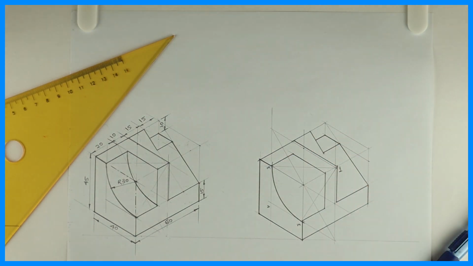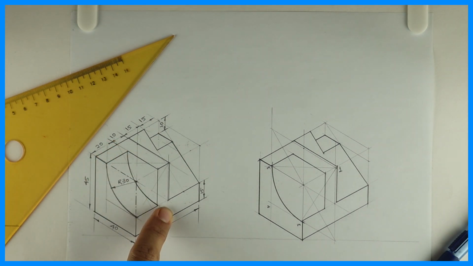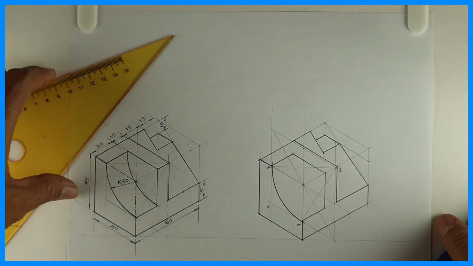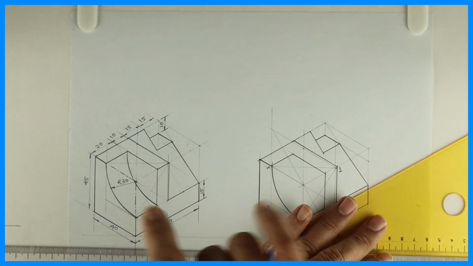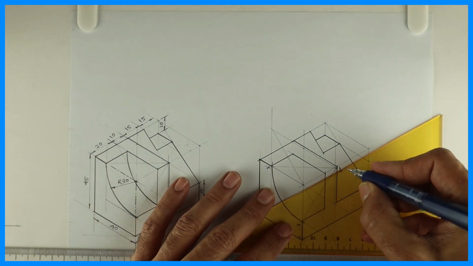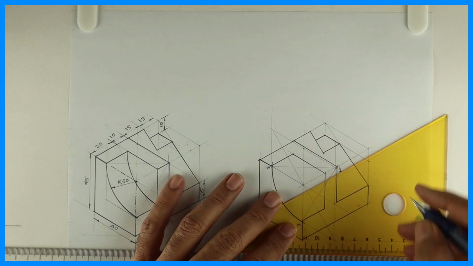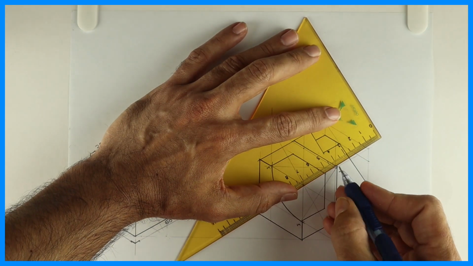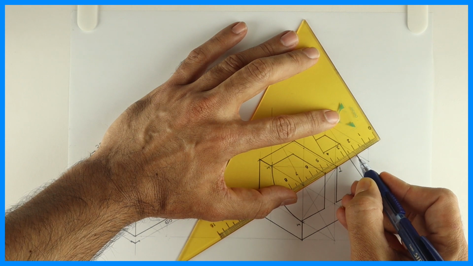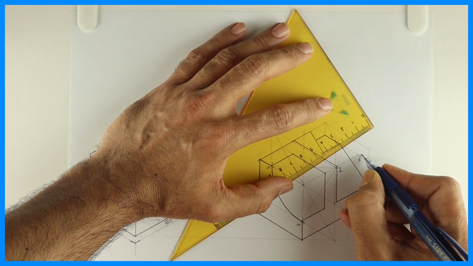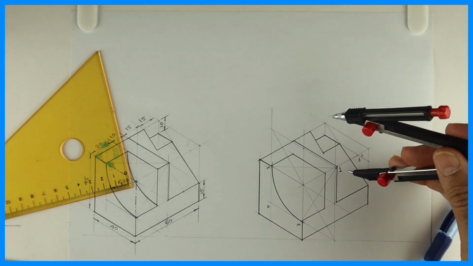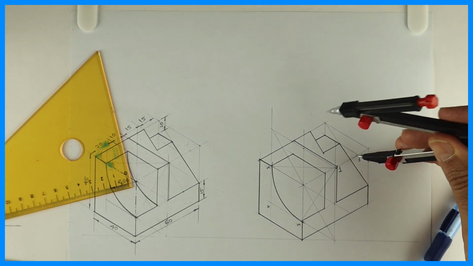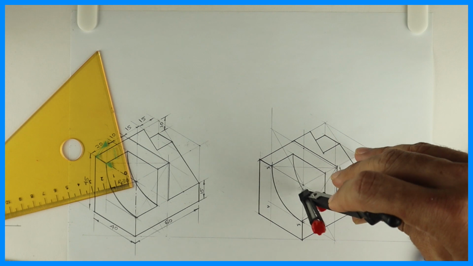Now we want the same circle behind, right? So how much do you have to go behind? 20. If you see the width, it is 20. So from point 1, we'll go behind by 20. That would be 1 dash. And take the same radius, and from 1 dash, you can draw this arc.